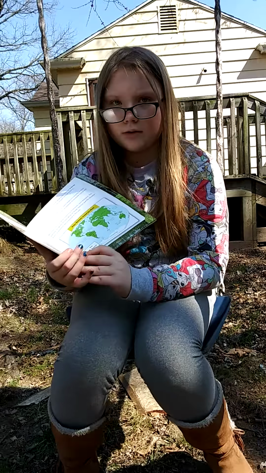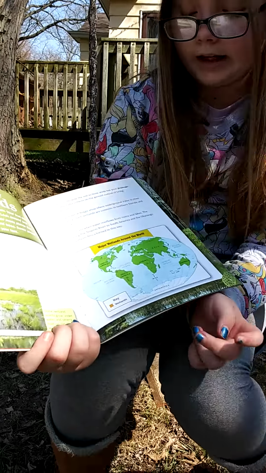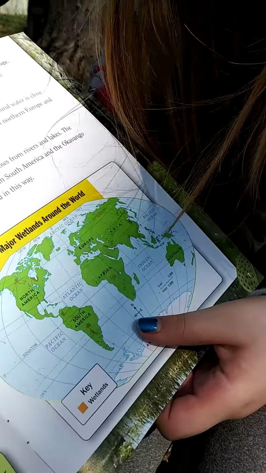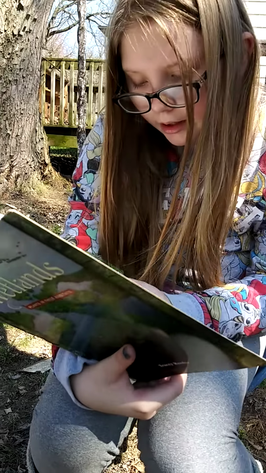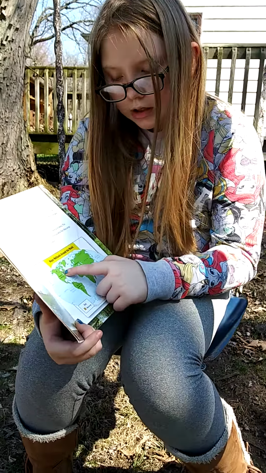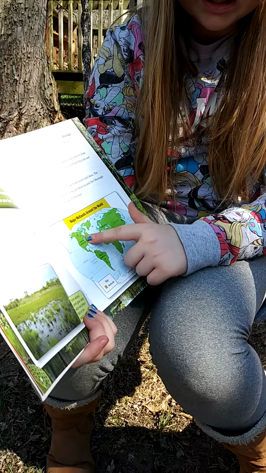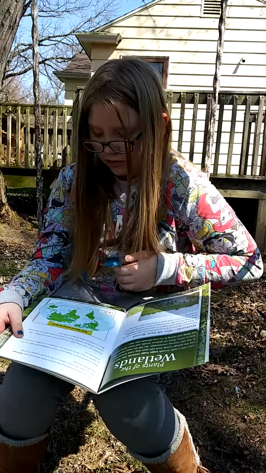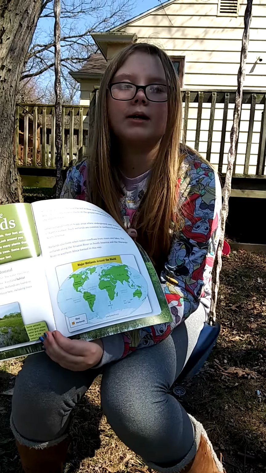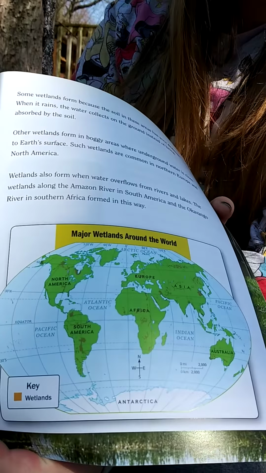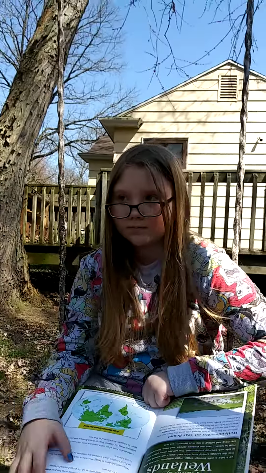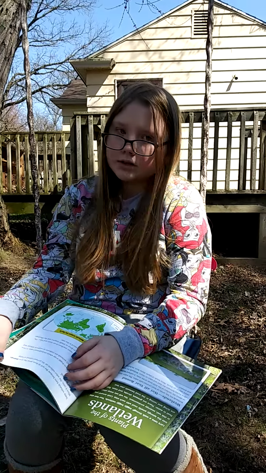And where it's orange, that's where all the wetlands are. So here's North America, and there's Michigan, and see how we have wetlands right here around us. And then you could pause the video if you want to find all of the wetlands.